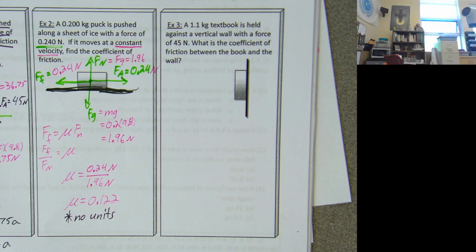We're going to take the textbook and we're holding it against the vertical wall. I'm pushing on this thing with a force of 45 newtons. What's the coefficient of friction between the book and the wall? So let's analyze this. What are the forces acting on the book? Gravity. Gravity's acting which way? Down, because if I let go, the thing's going to slide. What other forces are acting on this thing?